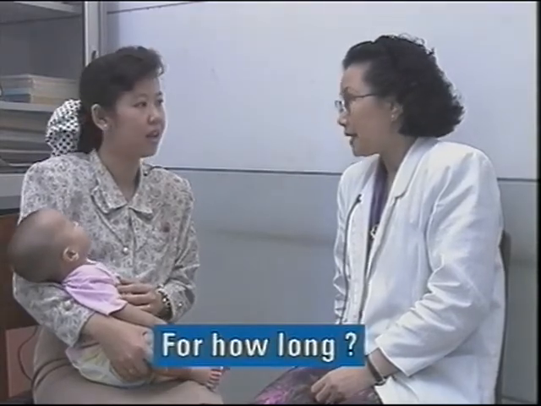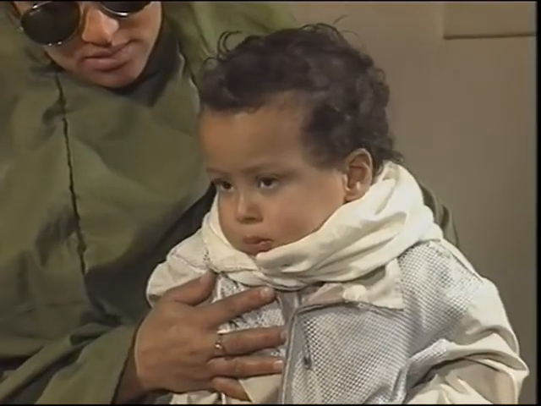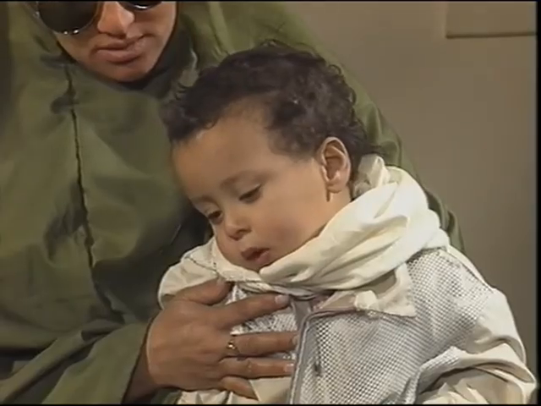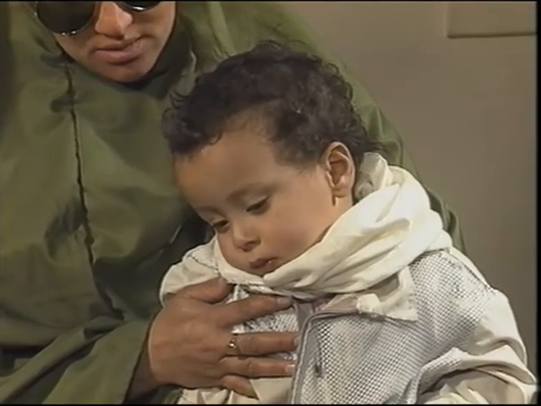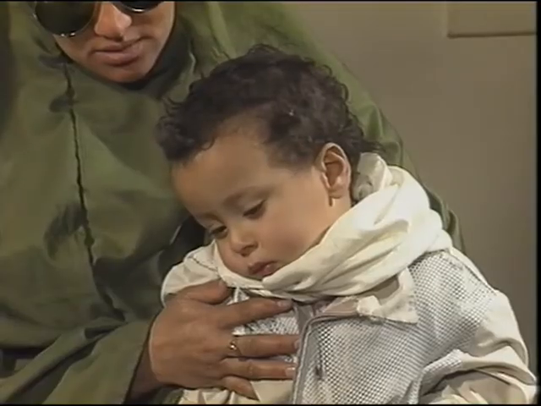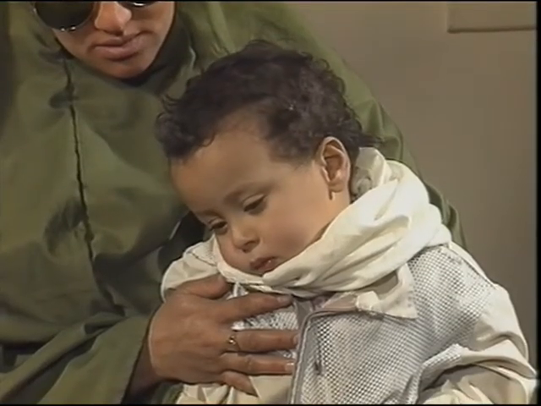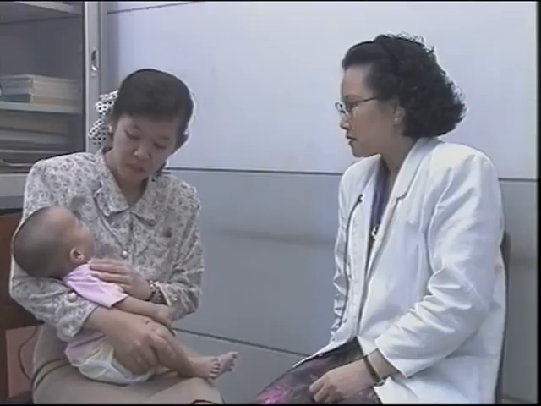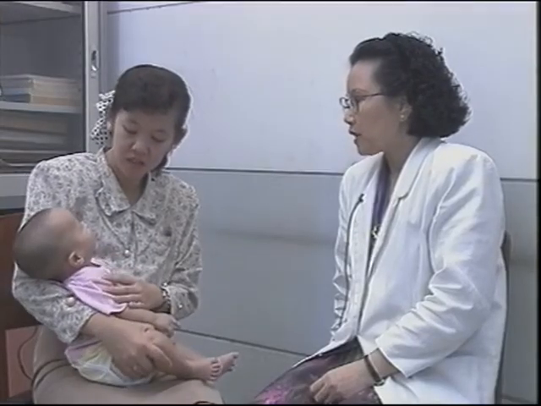If the child has a cough or difficult breathing, ask, For how long? It's important to know how long a child has been coughing, as a chronic cough, lasting for more than 30 days, may be a sign of tuberculosis, asthma, or whooping cough. Determining whether a child has fast breathing is an important step in assessing a child with cough. Fast breathing is a sign of pneumonia.